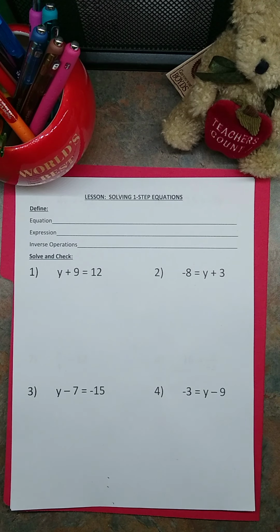Inverse operations are the opposite operation. Maybe you can think inverse is like reverse. So the opposite of adding is subtracting. The opposite of multiplying is dividing. The opposite of squaring something is to take the square root. So in order to solve these, we're going to use the inverse operations.